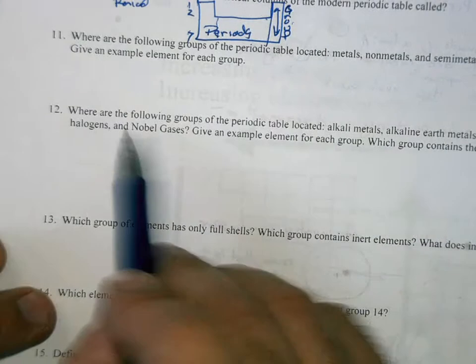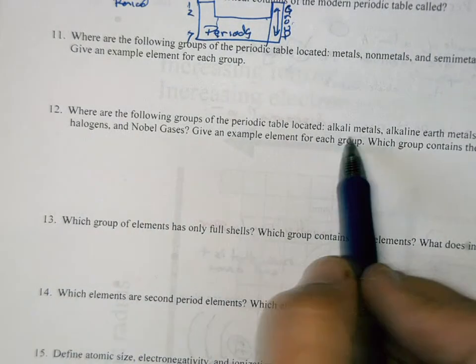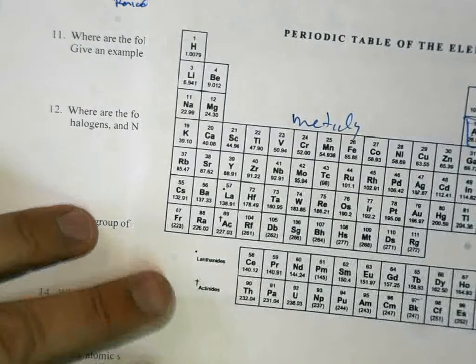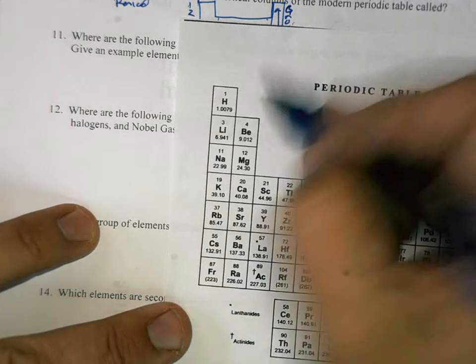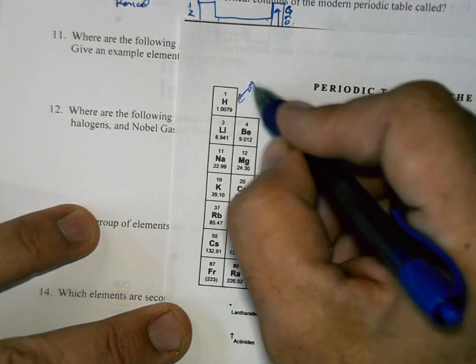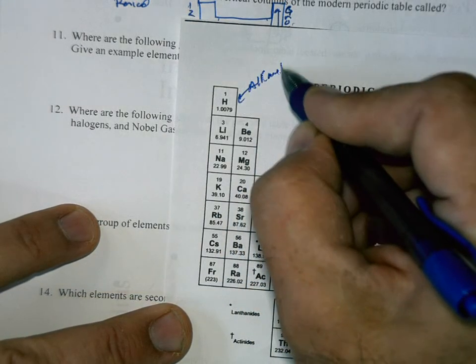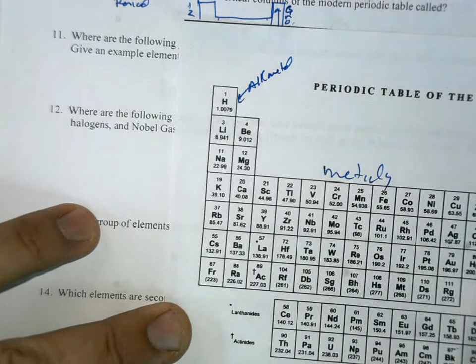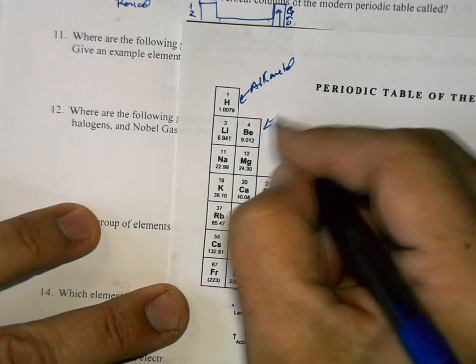What are the following groups on the periodic table? The alkali metals are going to be these over here, and you should have your periodic table. These are the alkali metals, except for hydrogen, it's not a metal. Then we've got the alkaline earth metals.